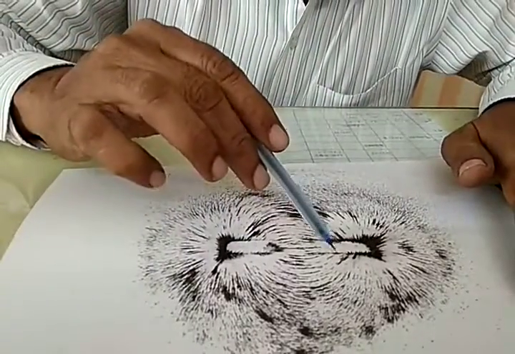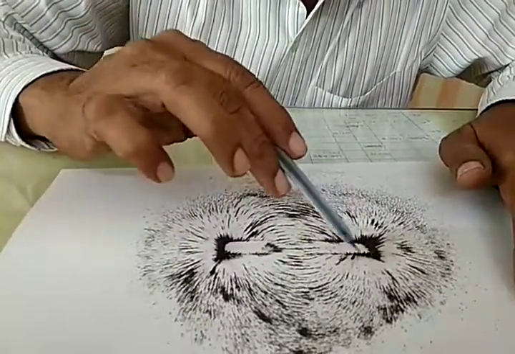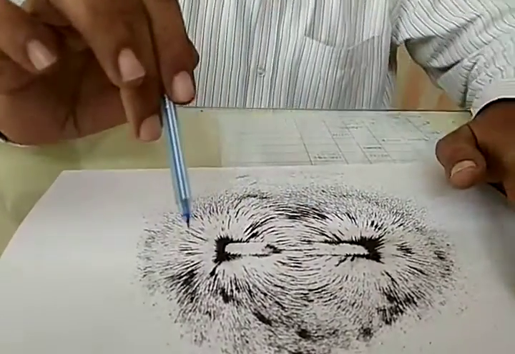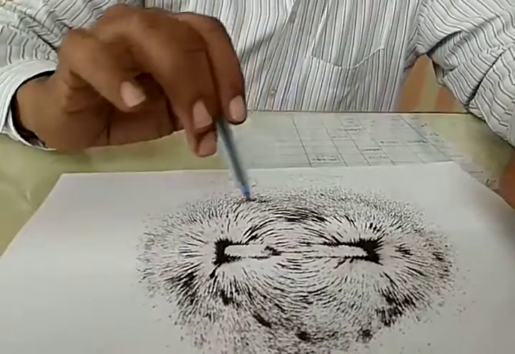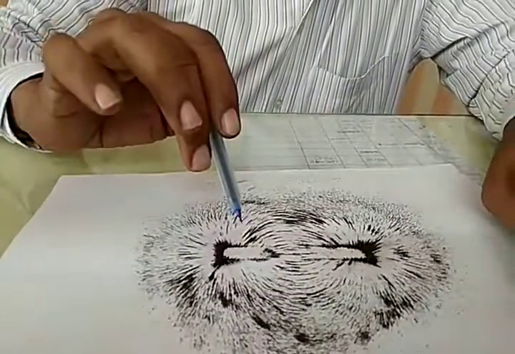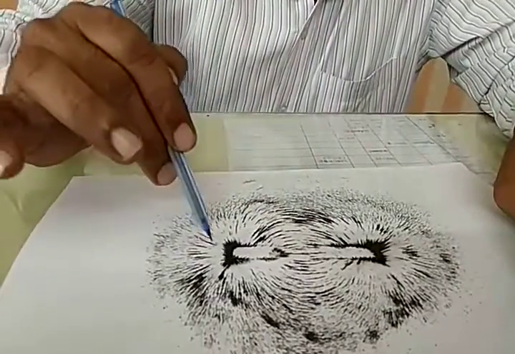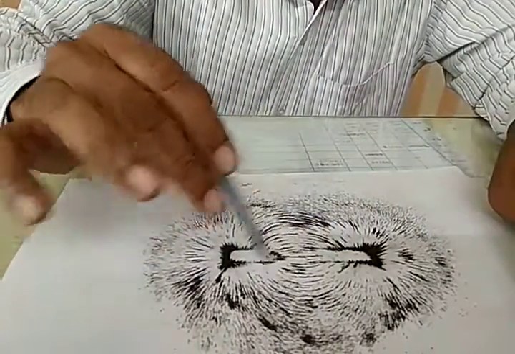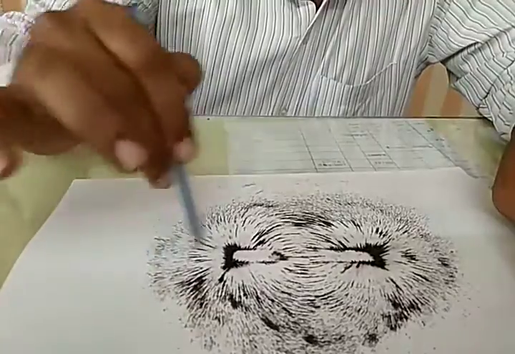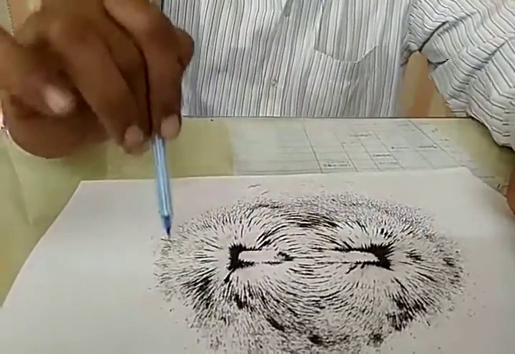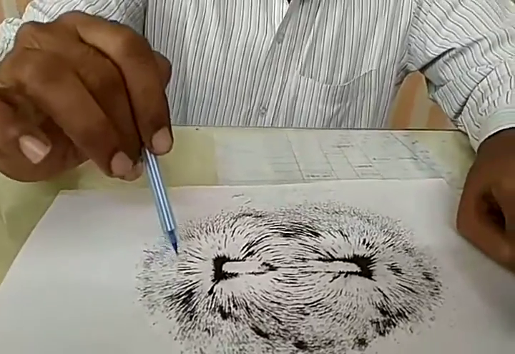here the lines from one end to another end. These lines are called field lines or magnetic lines of force. So they bend like this here and here, and at both ends it is straight like this. This shows the magnetic field.